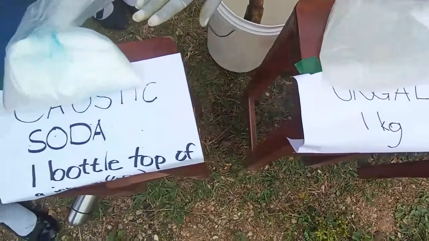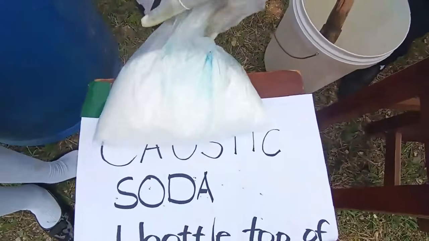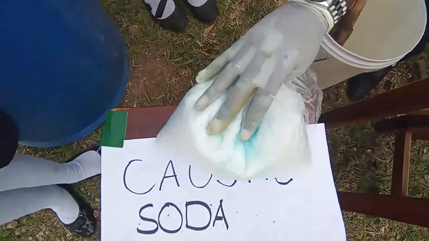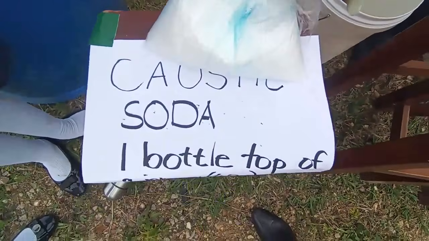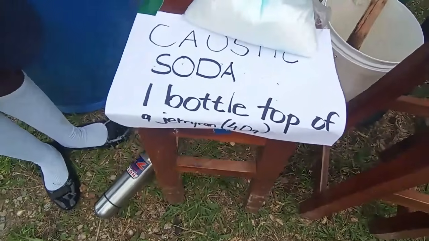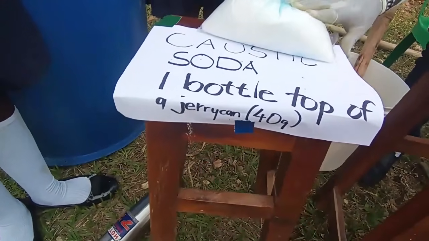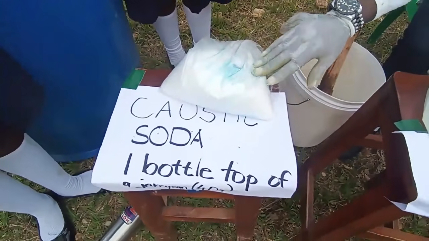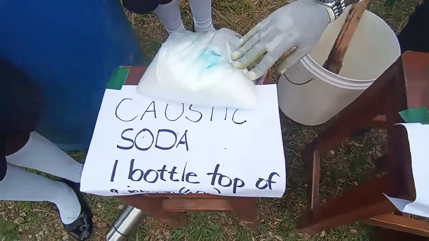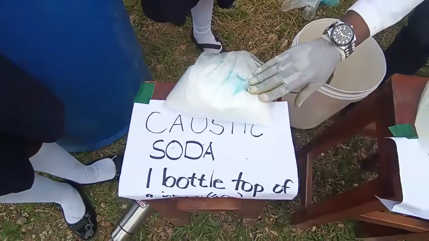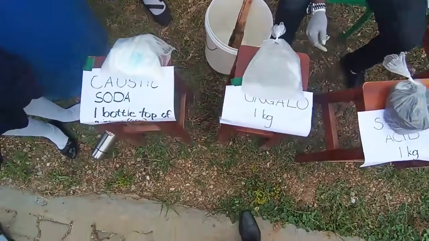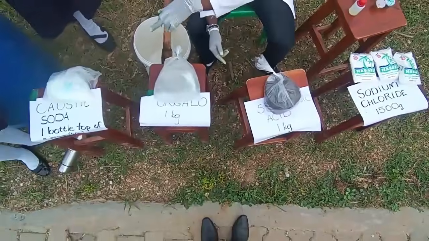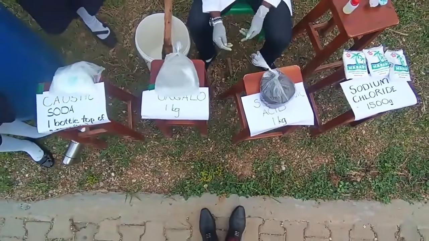Finally, we have our caustic soda. This is caustic soda, just this is the color, but caustic soda is white. And we have to be careful that our caustic soda is covered very, very well. We just need 1 bottle top of a gel can, or we can use 40 grams of caustic soda. And I request one of the learners, please get a bottle top of a gel can like that, so that we can use it to measure caustic soda.